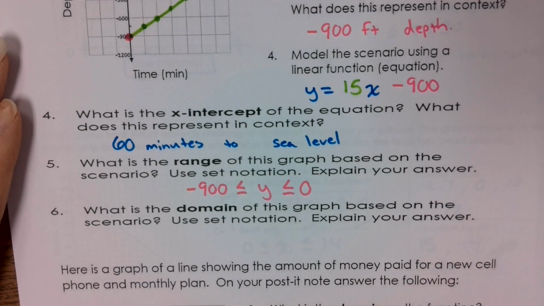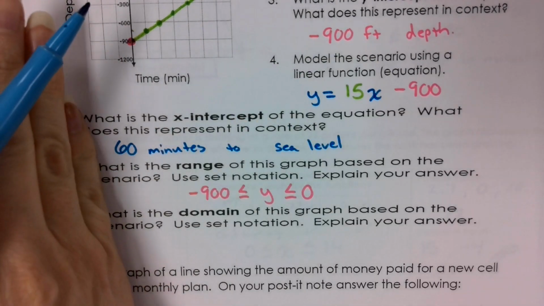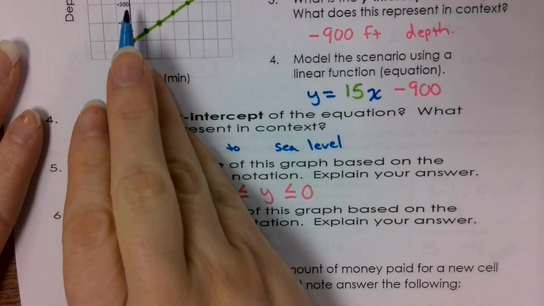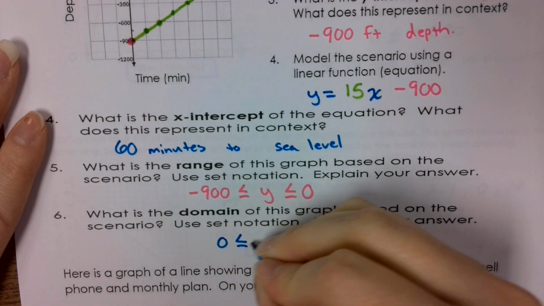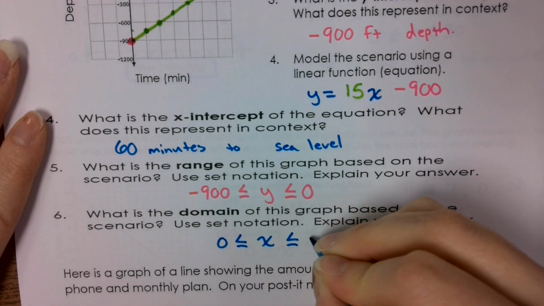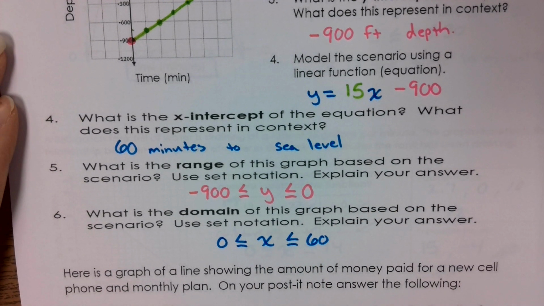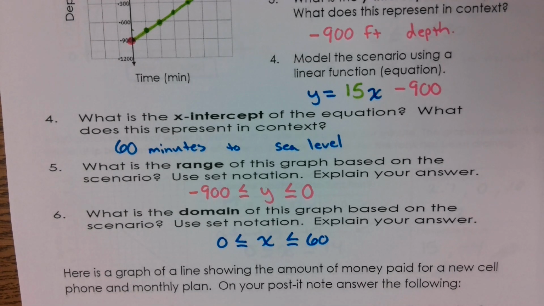For our domain, starting from left to right, it starts at 0 minutes and caps off at 60 minutes. There's our domain's range of values or potential interval of values.